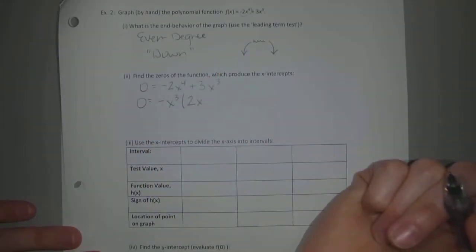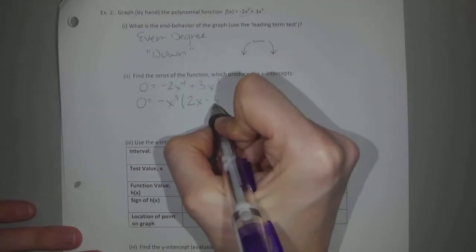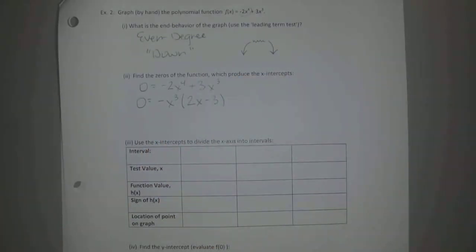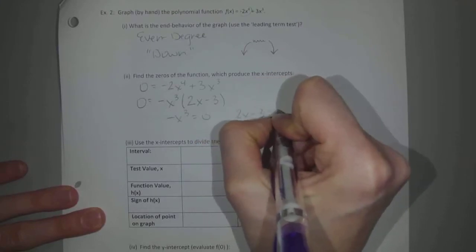Is that okay? Positive 3 divided by a negative 1 is a negative 3, but I took away its x cubed. Does that look right for the zeros, or the factoring part of the zeros, I guess? So what we're going to do is we're going to just take each of those terms, guys, and set them equal to 0. So set negative x to the third equal to 0, and set 2x minus 3 equal to 0.